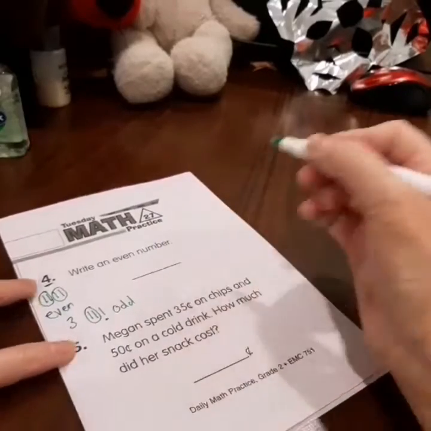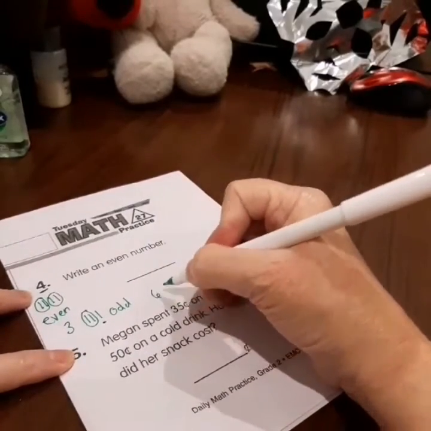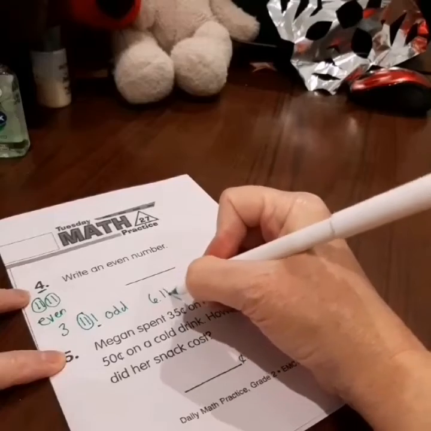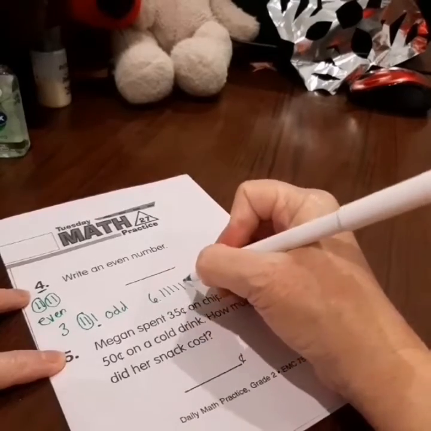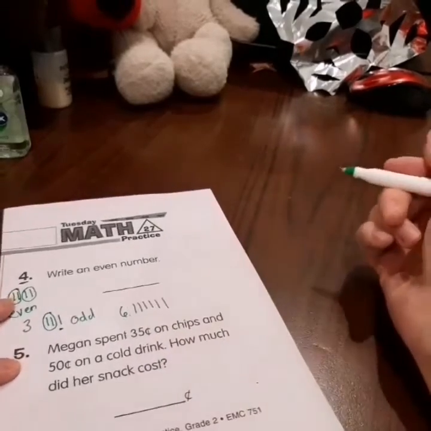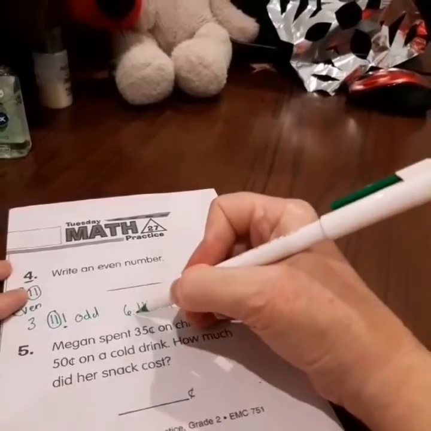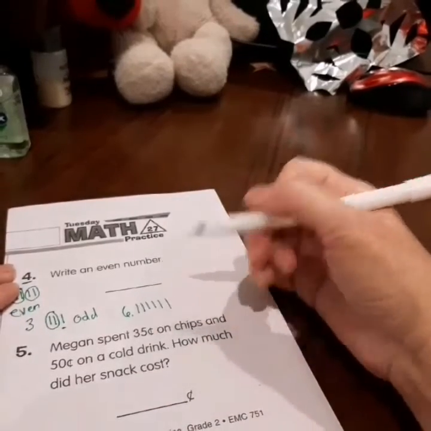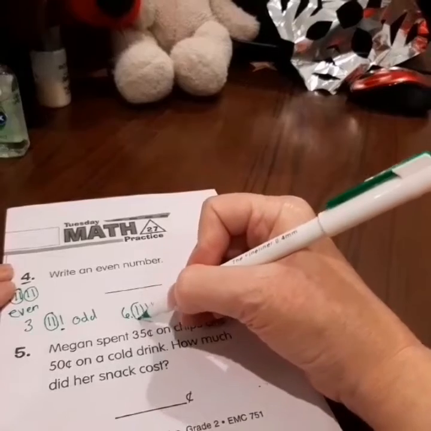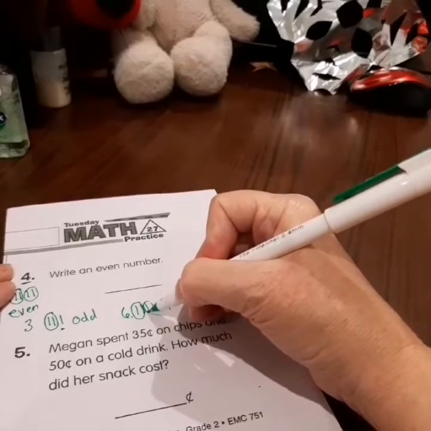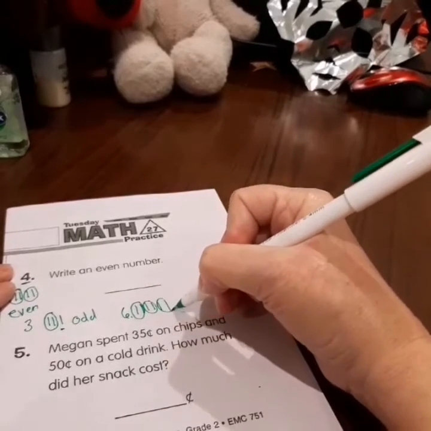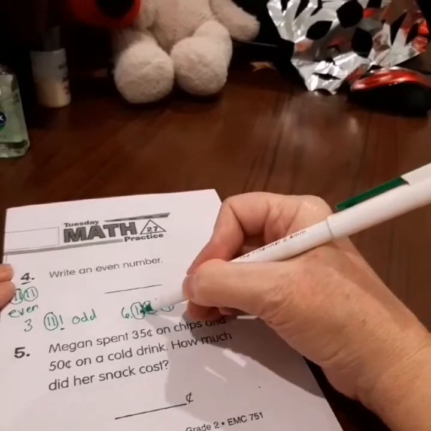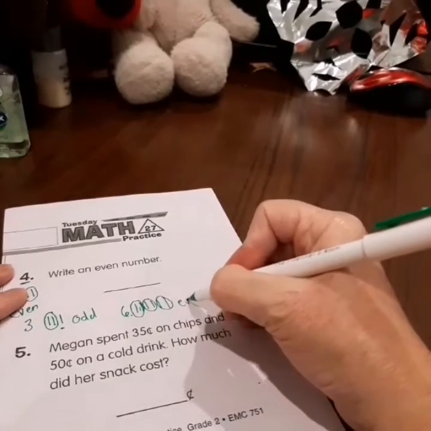Okay, let's do 2 more numbers. Let's do 6. Okay? 1, 2, 3, 4, 5, 6. These are not tally marks. I'm just having lines to represent the number 6. Okay. Can I break this up into pairs of 2 with nothing left over? There's 1. There's 1. And there's 1. Yes. So this is an even number.